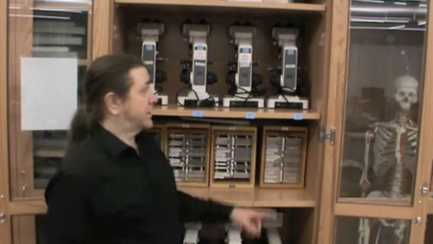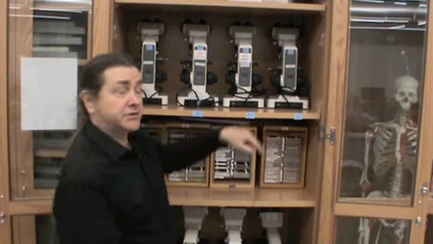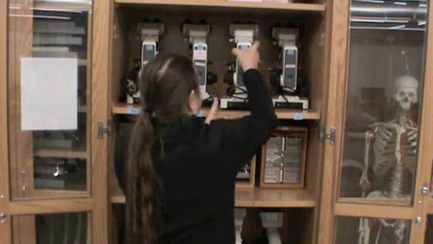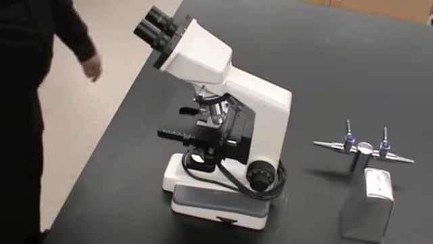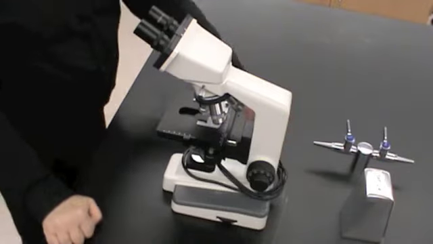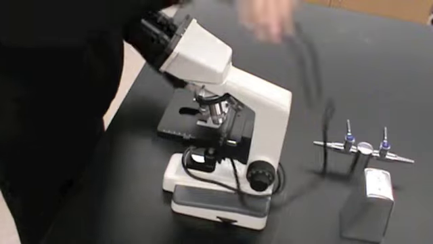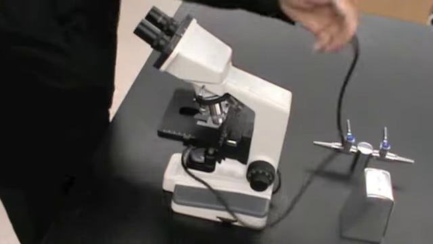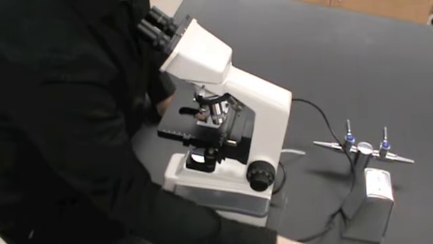When moving the microscope to your workstation, you want to carry it upright by the arm and the base as such. Once we transport the microscope to the table, we can unwind the power cord and plug it in.